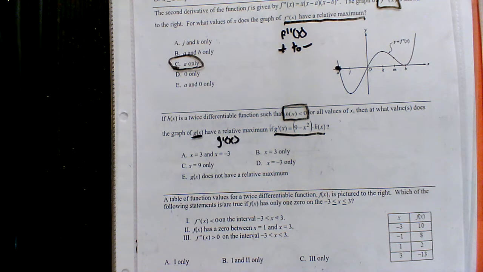Think about the previous problem we worked on. Right now we're talking about the derivative and its original. We want the original to have a max, so what are we looking for in the derivative? Anybody have it? Use the previous problem to help you out. The derivative must be doing what?